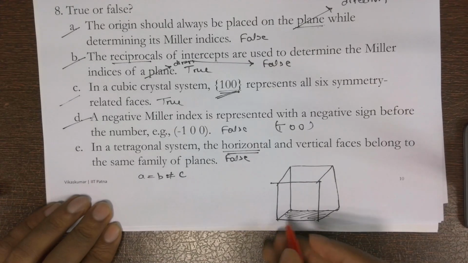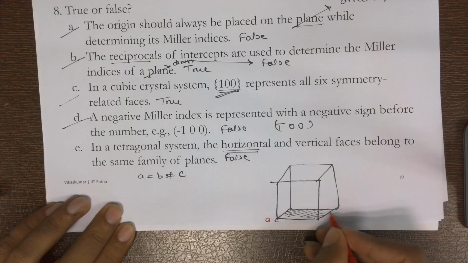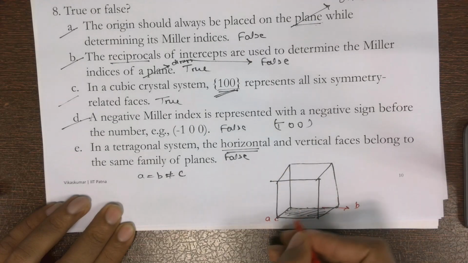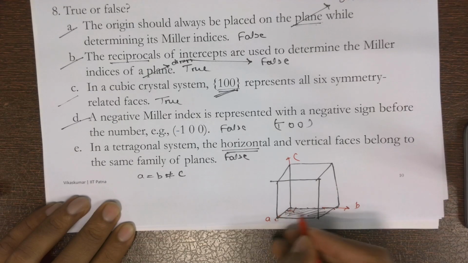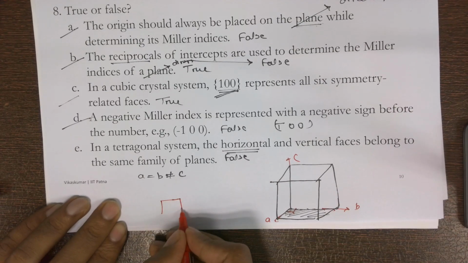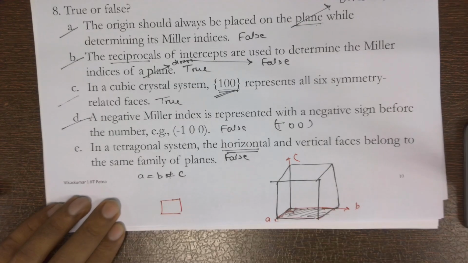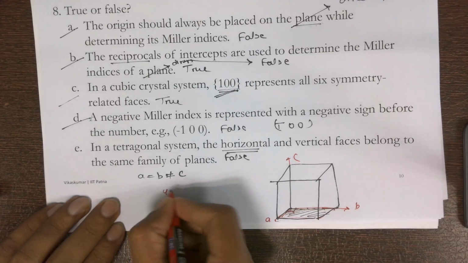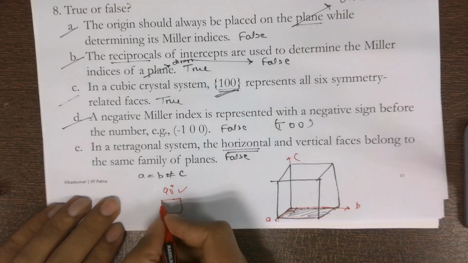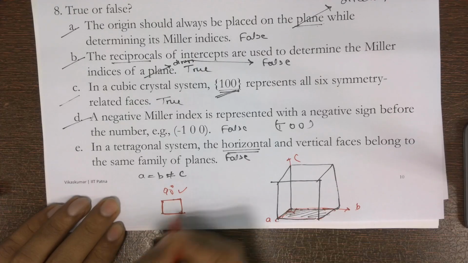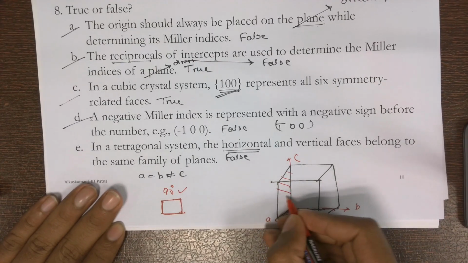Let's see why it is. If I take this particular square, this is A, this is B, and this is C. Since A is equal to B and the angle is 90 degrees, it's more or less like a square. The base, this entire thing, will be the square. If I rotate it by 90 degrees, it will satisfy the symmetry, like after 90 degree rotation, it will be equivalent with this. But what about this particular thing? Now let's talk about the vertical faces.